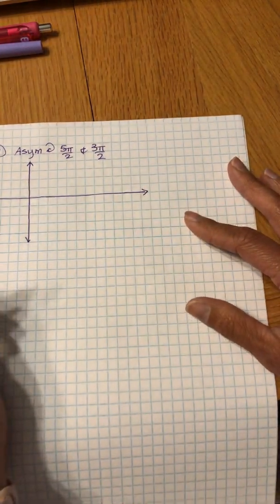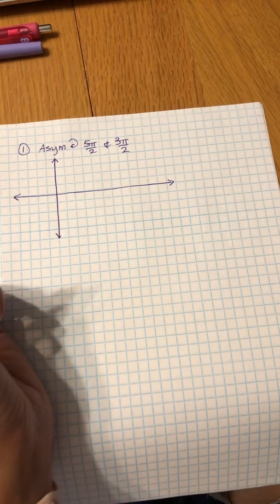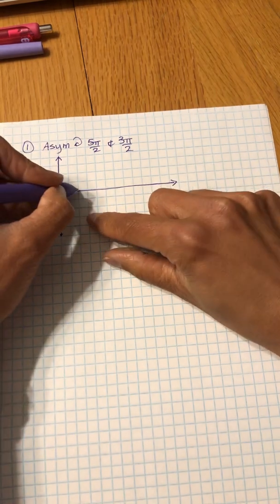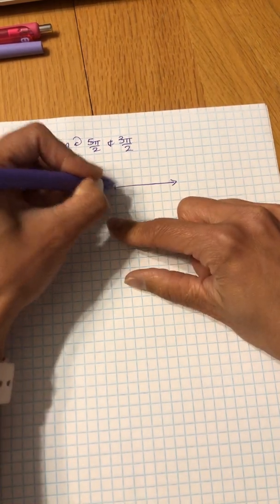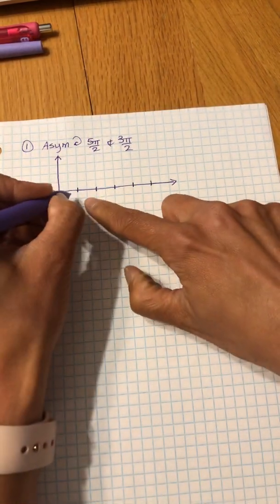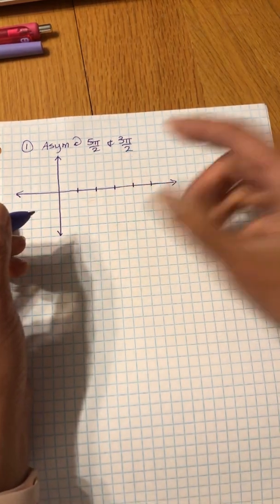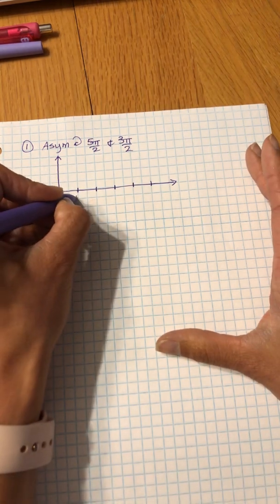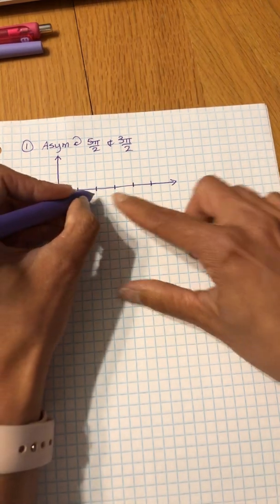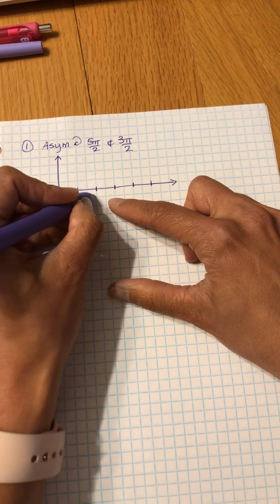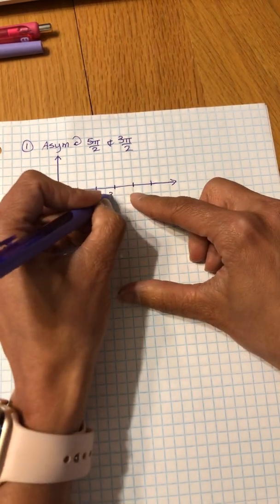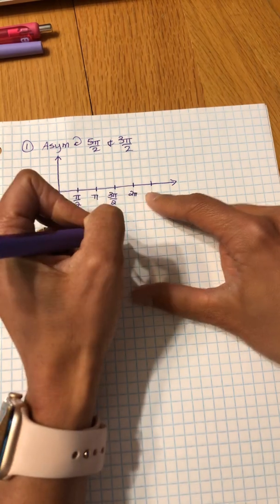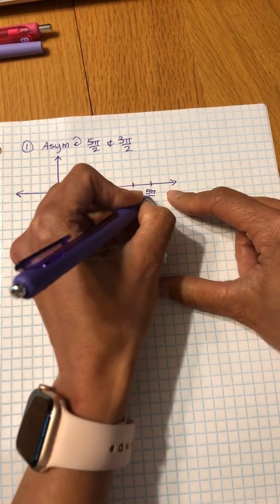Okay. So I like to space things out because I want things to be super neat, just like I did when I showed you how to graph sine and cosine. So I'm going to let every 2 spaces be a mark. And remember, because I have 5 pi over 2 and 3 pi over 2, I'm going to increment it by pi over 2. So I'll let this first mark be 1 pi over 2. 2 pi over 2 is the same as pi. And then 3 pi over 2. 4 pi over 2 is the same as 2 pi, and then 5 pi over 2.